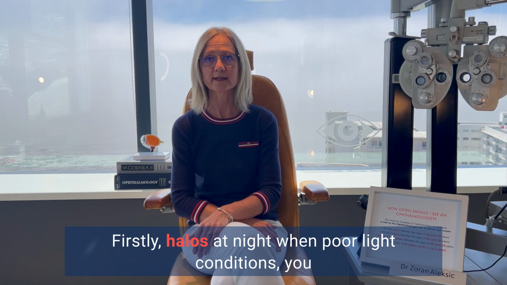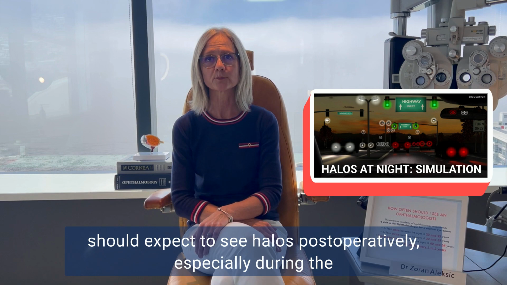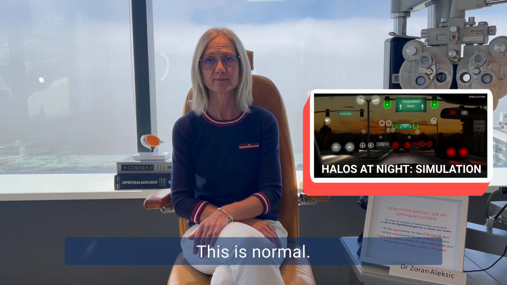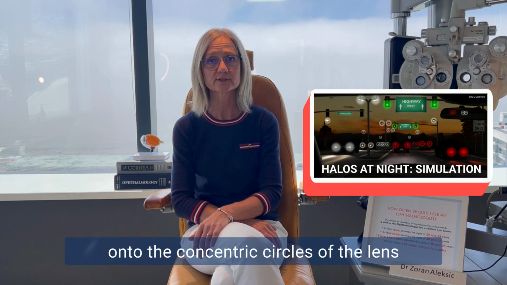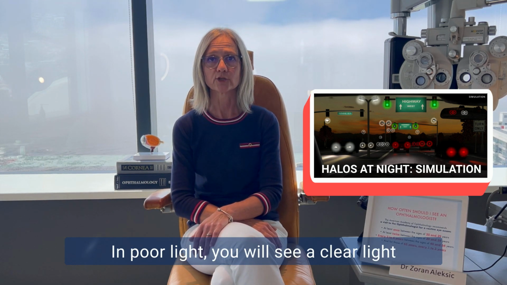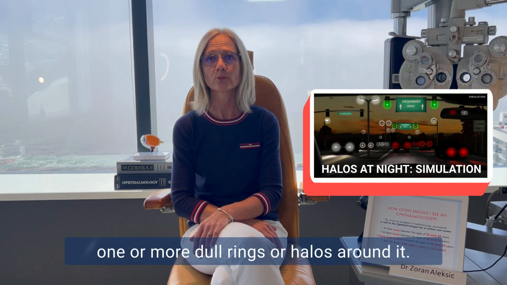Firstly, halos at night or in poor light conditions. You should expect to see halos post-operatively, especially during the first couple of months after your surgery. This is normal. These halos are caused by light falling onto the concentric circles of the lens design through a dilated pupil in poor light. You will see a clear light source, like when looking at a traffic light, with one or more dull rings or halos around it.